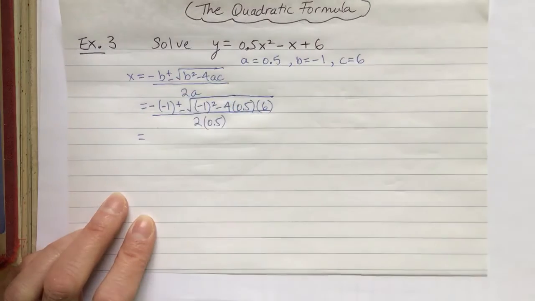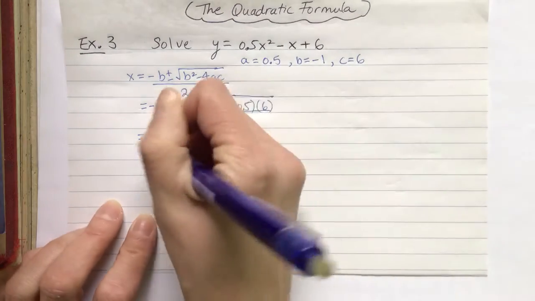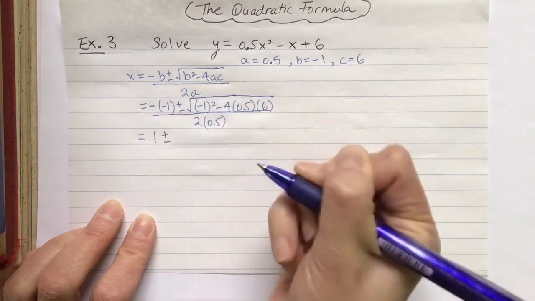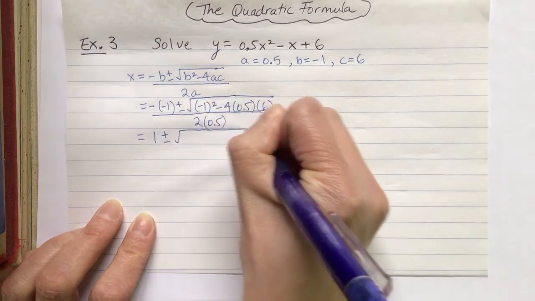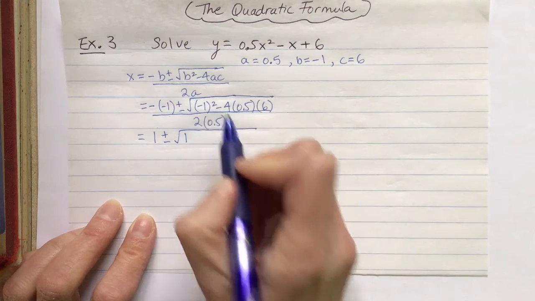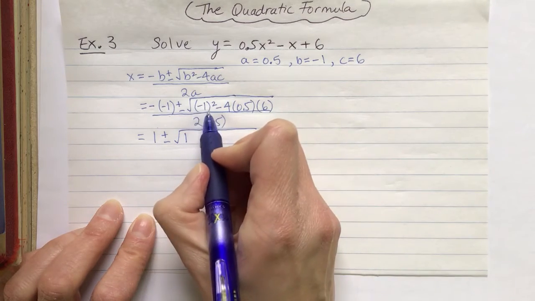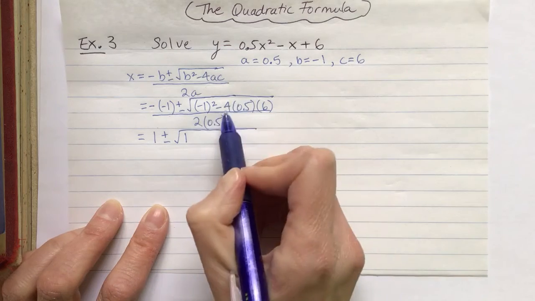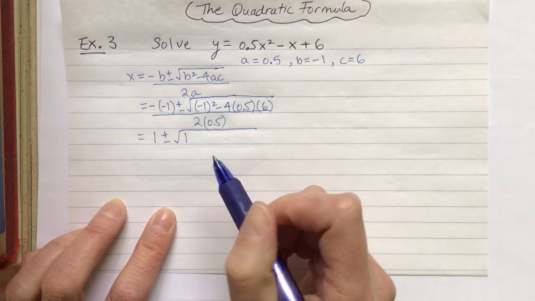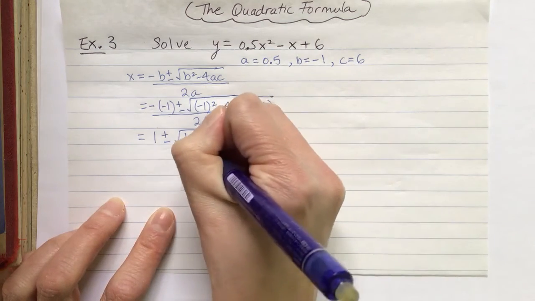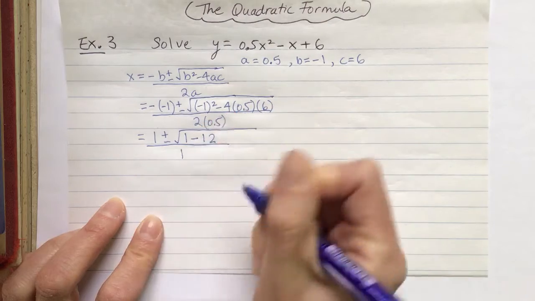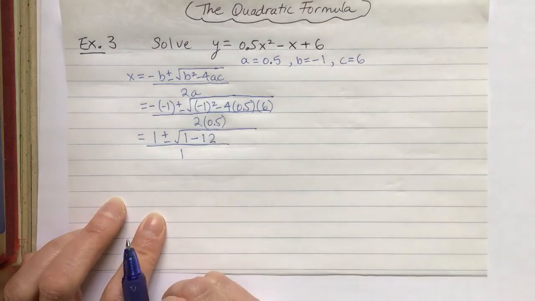Okay, so let's start simplifying. So -1 gives us +1 plus or minus the square root of +1, because -1 squared is +1. Remember to put the brackets there. And then we have -4 times 0.5 times 6. So that's going to give us -12. And all of that is going to be over 1, right? 2 times 0.5 gives us 1.